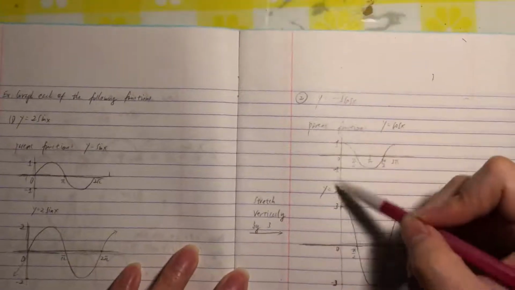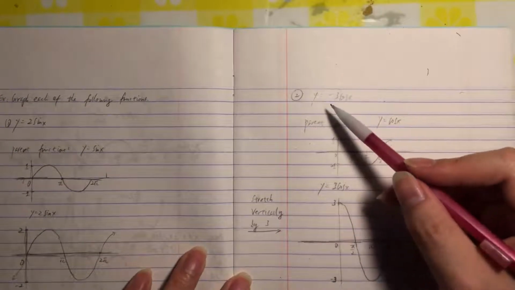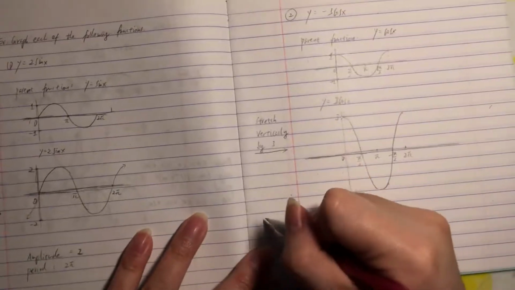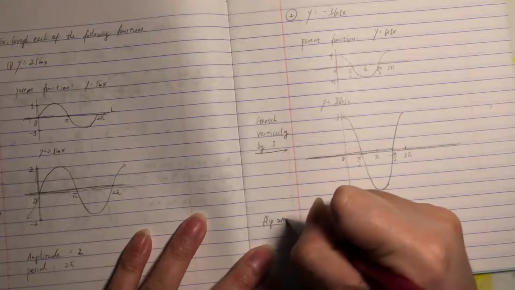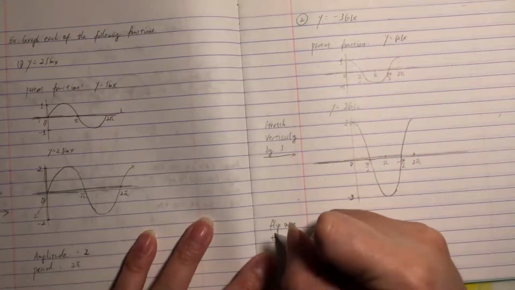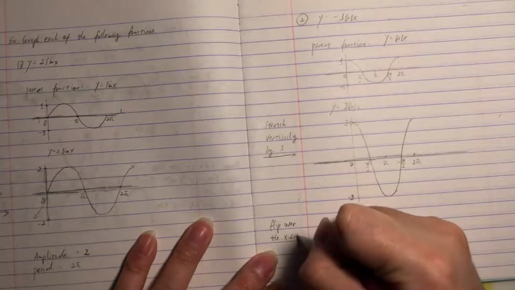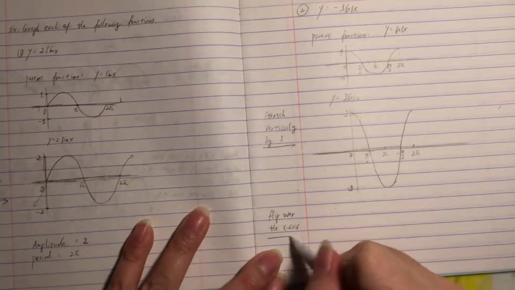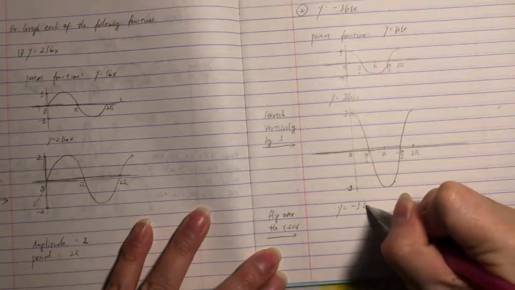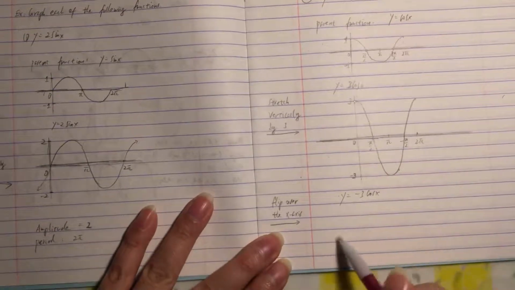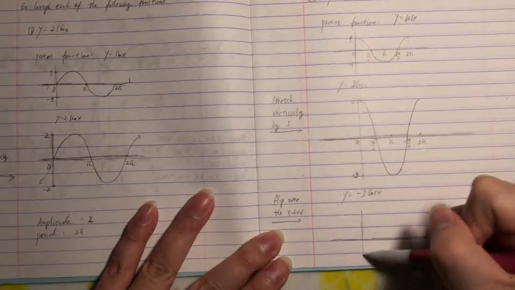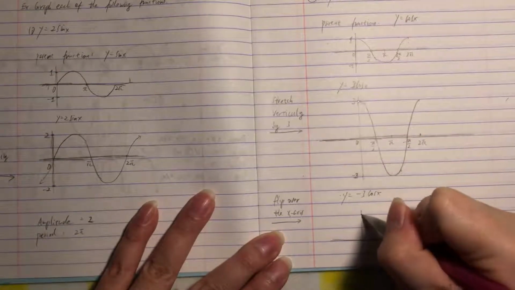Next, I multiply the function by -1. If I multiply the function by -1, I flip the graph over the x-axis. If I flip the graph over the x-axis, I get y equal to -3 cosine x. Let me flip it over. -3 and +3 stay the same.